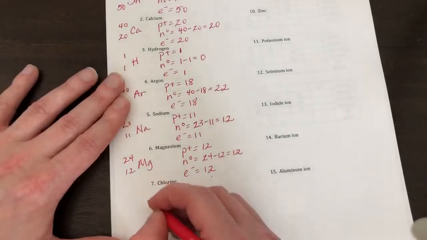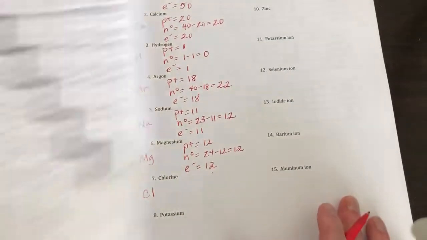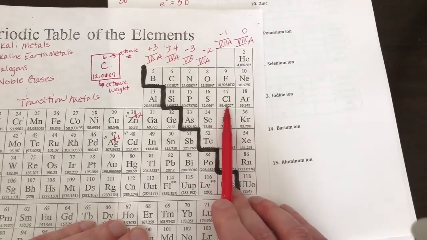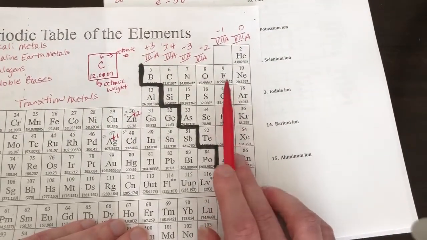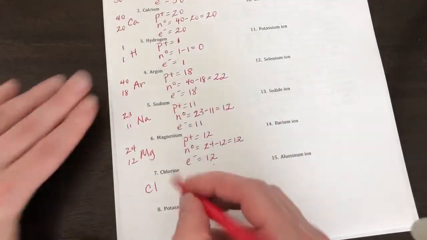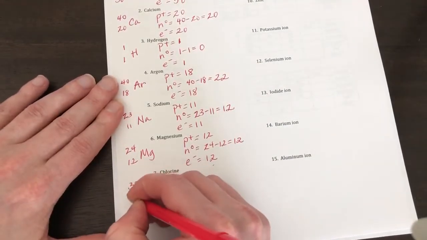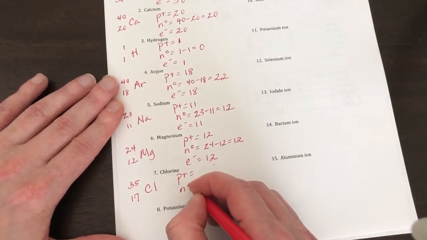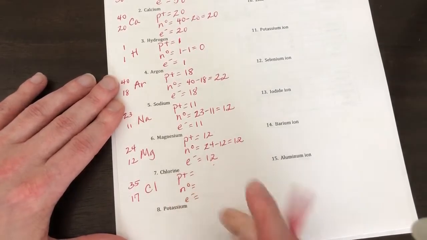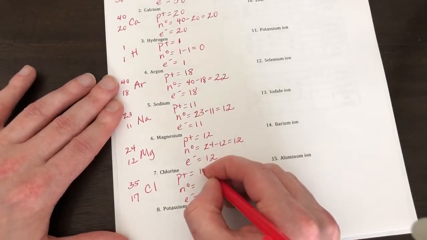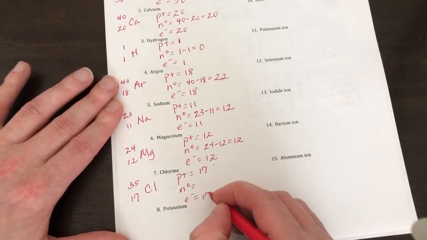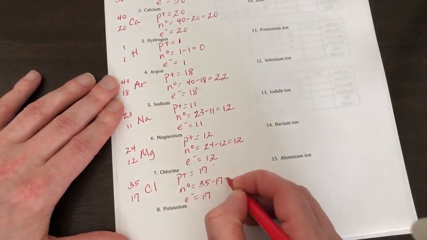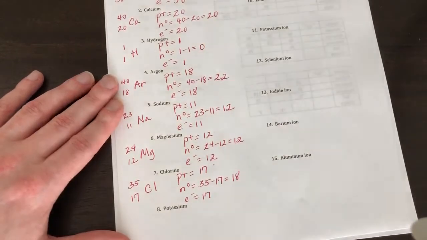Symbol for chlorine. Okay, so chlorine has a mass of 35.4. Okay, so we're going to round down to 35. It has 17 protons. So my protons are 17, my electrons are going to be 17, and then my neutrons are going to be 35 minus 17, which is going to be 18.